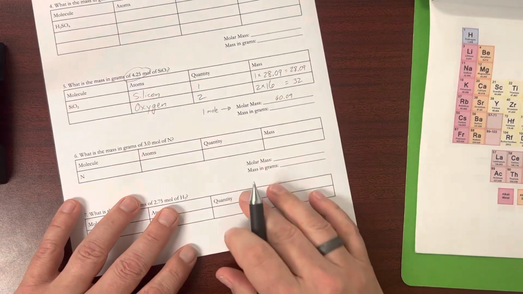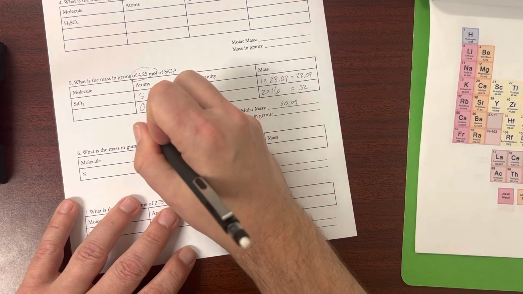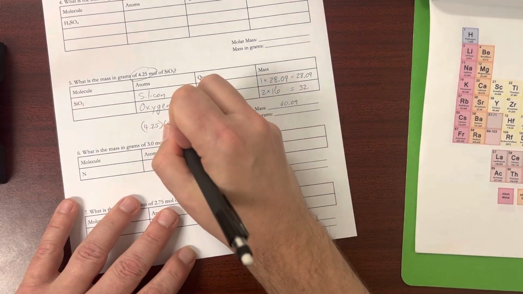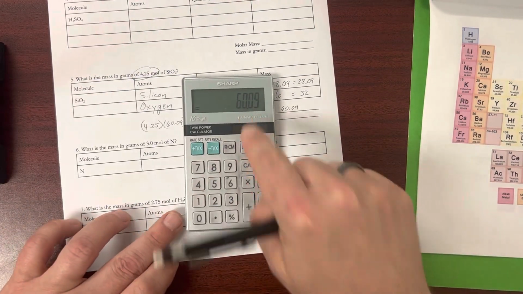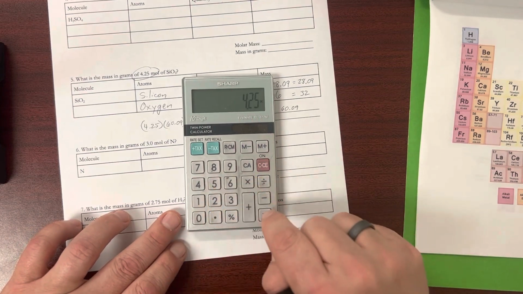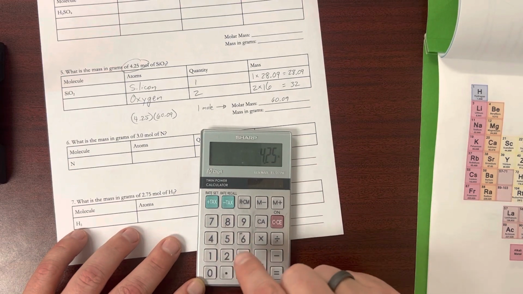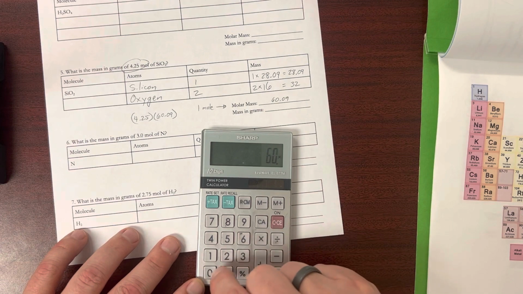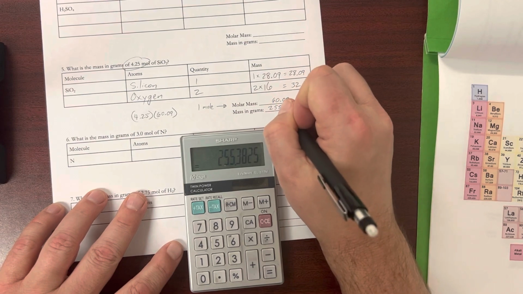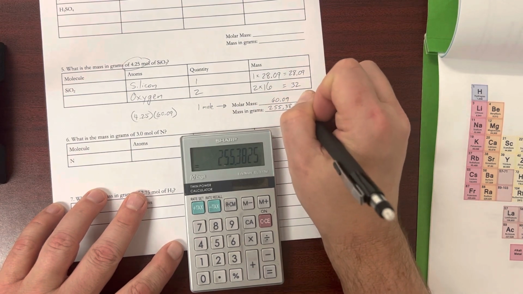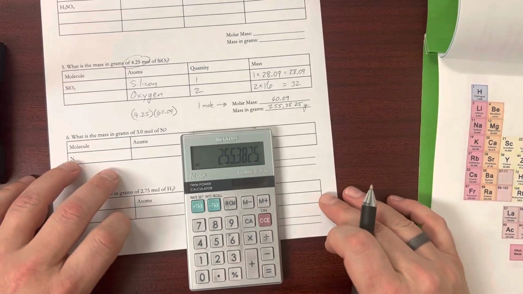But I want to know how many grams are in 4.25 moles. So 4.25 times 60.09. I've already got my 60.09 times 4.25 equals, nope, that's right. 4.25 times 60.09 equals, okay, yep, 255.3825 grams. Okay, I hope this helps. Do the rest exactly like I did those two. Thank you.